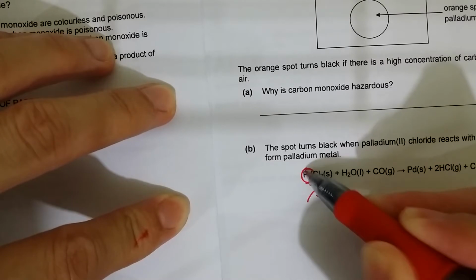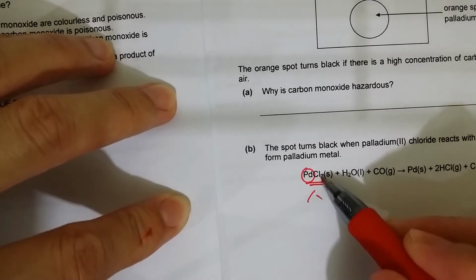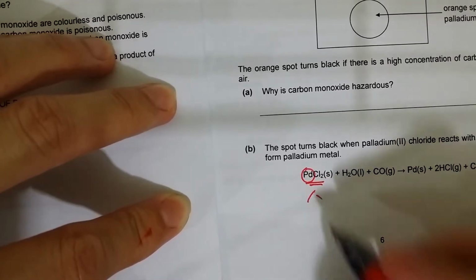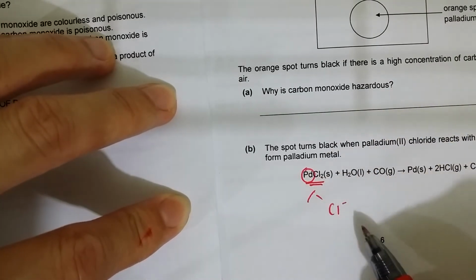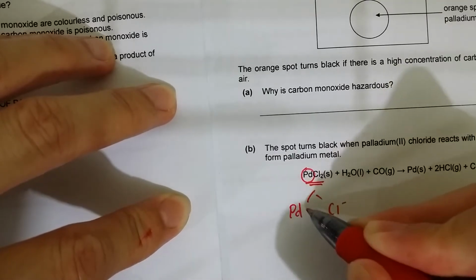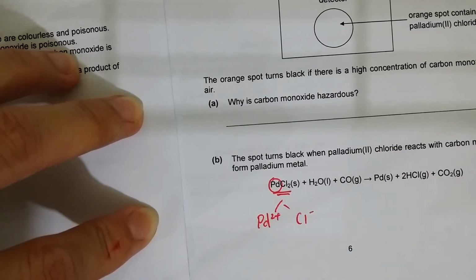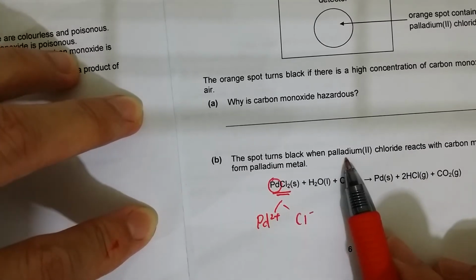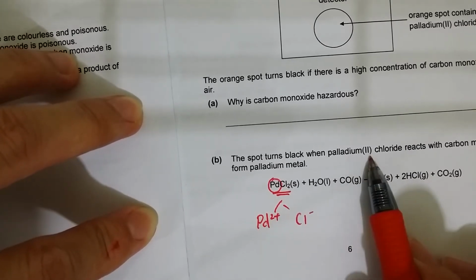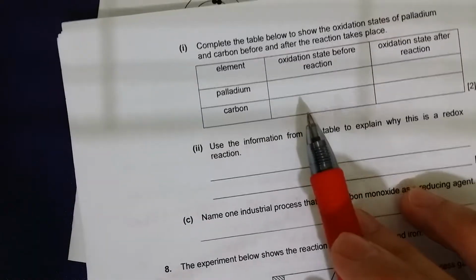So in order to find out the oxidation state for palladium in palladium 2 chloride, you need to know this chloride ion. Chloride ion is Cl minus, but there are two of them. So it will be 2 minus, which means that your Pd must be 2 plus. Okay? So the oxidation state will be plus 2. Anyway, the name of the compound, palladium 2 chloride, actually told you that the charge for palladium is 2 plus because there is a 2 here. Okay, so when the charge is 2 plus, the oxidation state is plus 2. So this one should be plus 2.